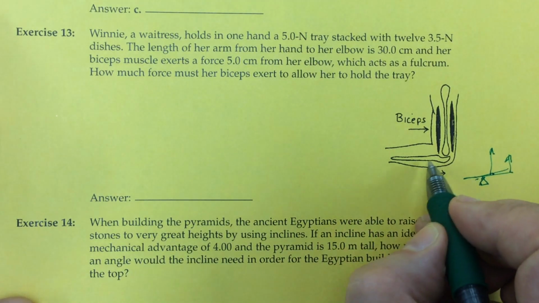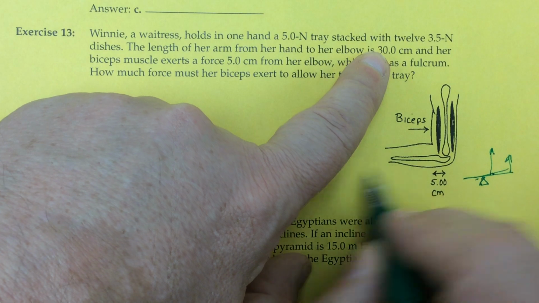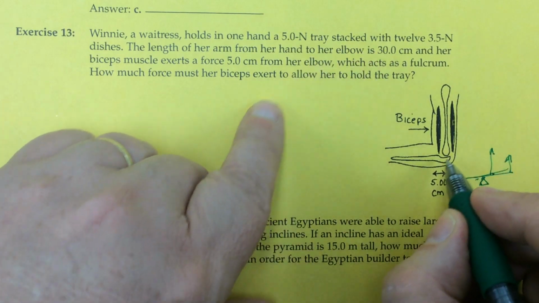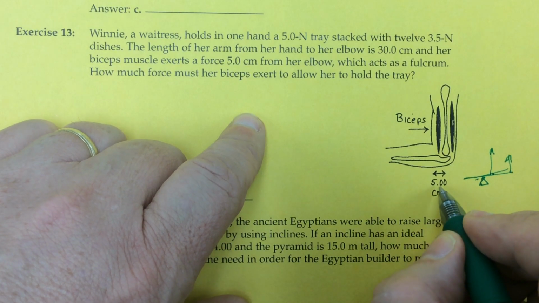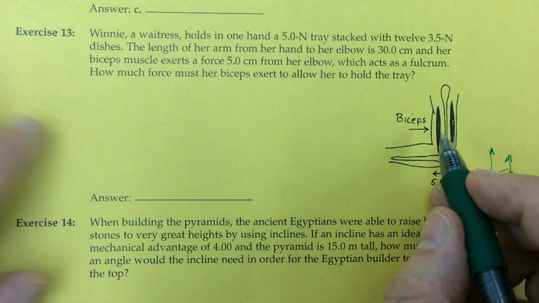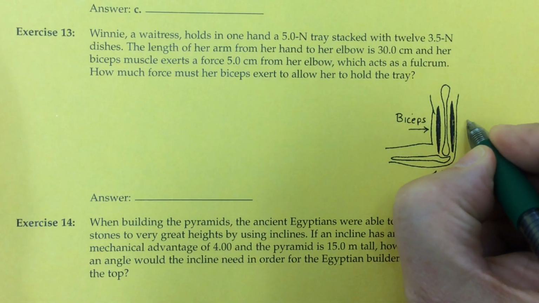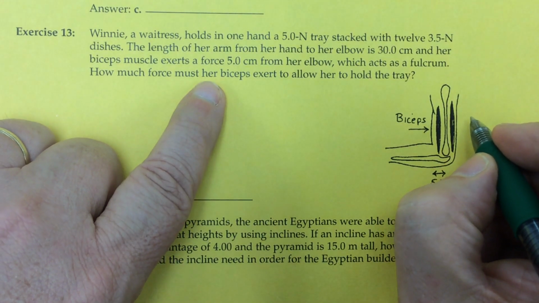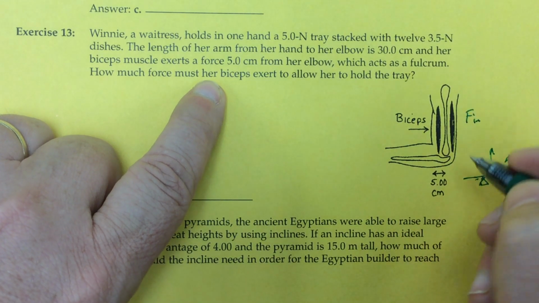You've got a length of arm. Let's see, it's 30 centimeters from her hand to her elbow. From her elbow joint to her bicep muscle is 5 centimeters. Okay, so what is she inputting? Here's her input force. That's what we're trying to find. How much force must her bicep exert? So the input force is what we're trying to find.